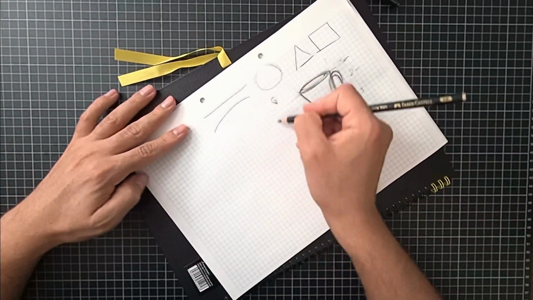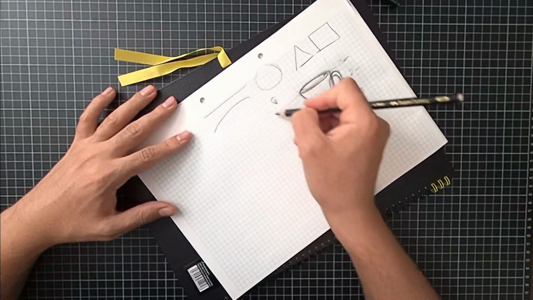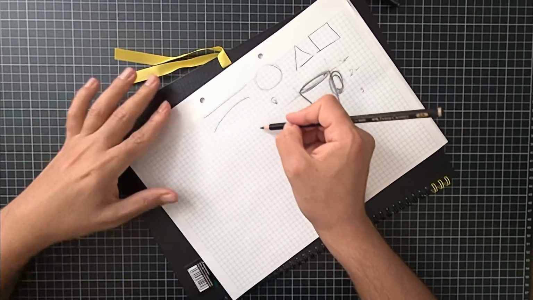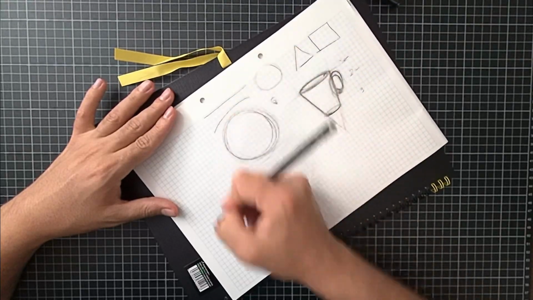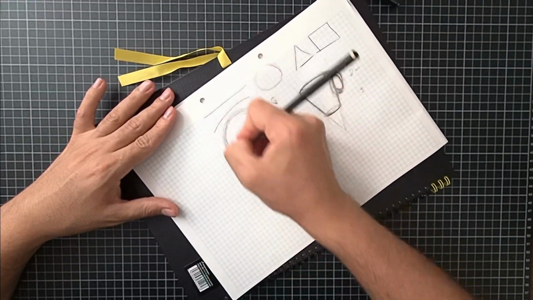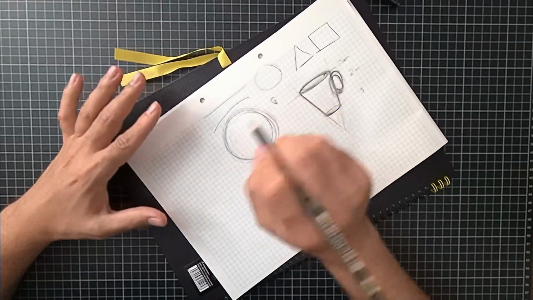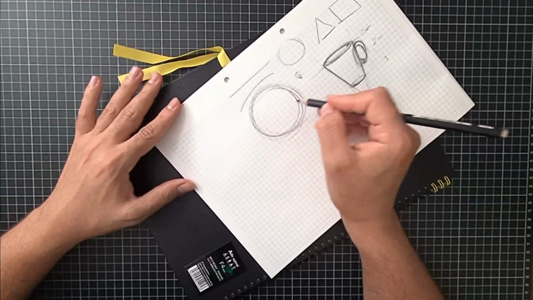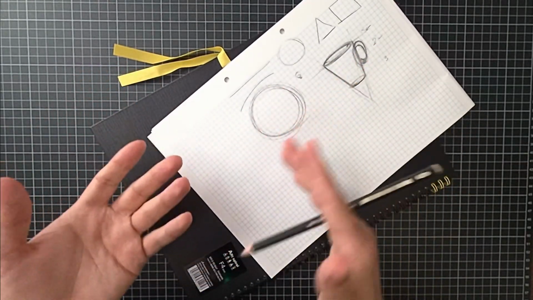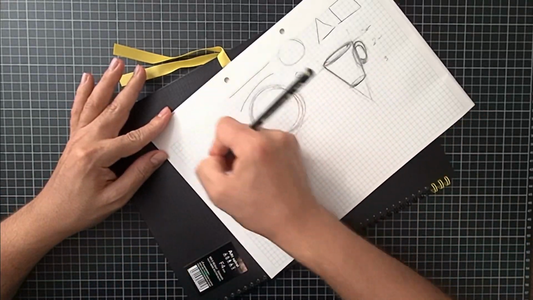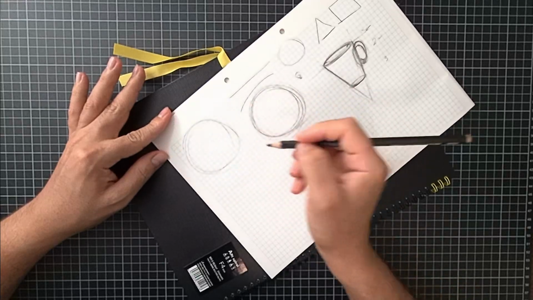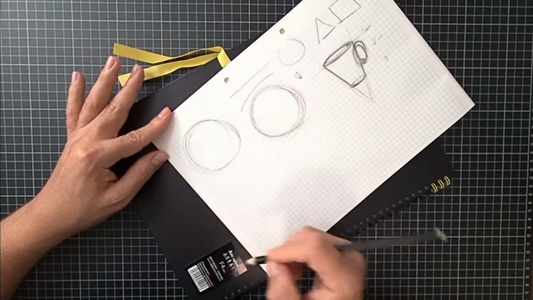A lamp, if you break it down, actually contains very simple shapes. The first one is the circle, right? And don't be afraid to draw different lines. It's totally okay. If your circle isn't looking that good, you can draw another one until you are satisfied, which is totally fine, right?